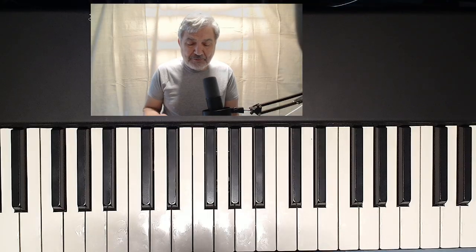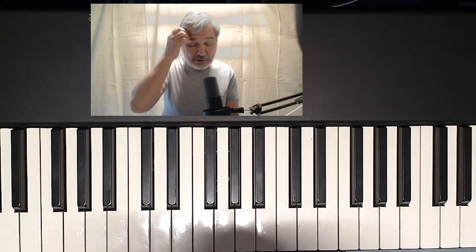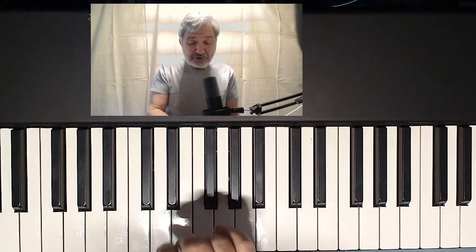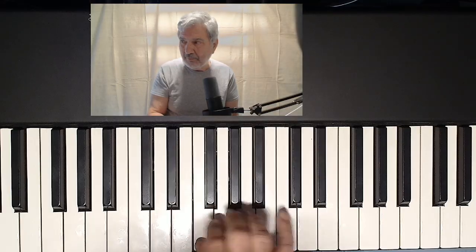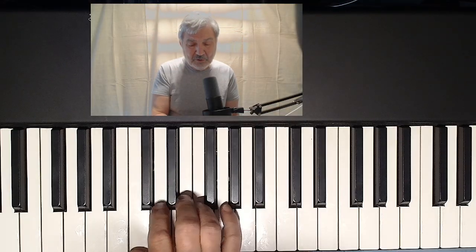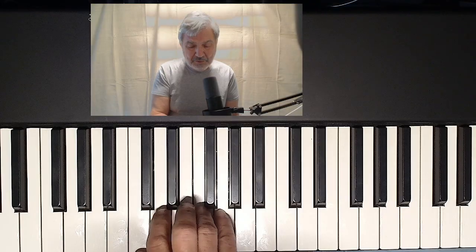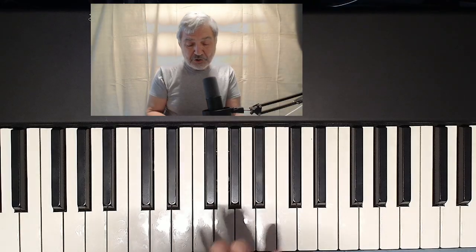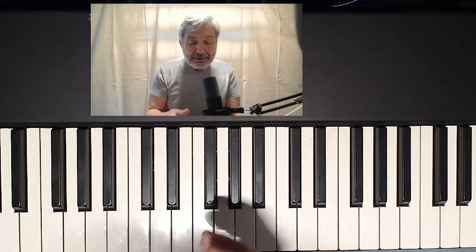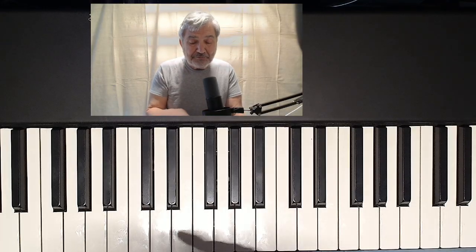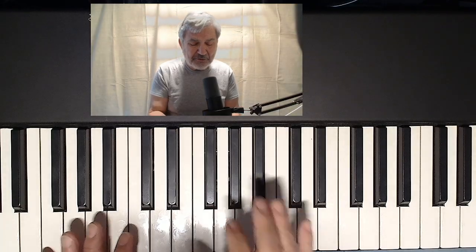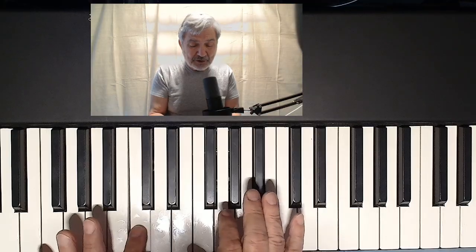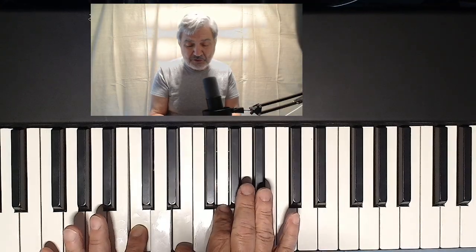One way of thinking about a major chord is if you have a major scale, and I'm going to do the C major scale. So a major chord consists of the first, third, and fifth notes in the major scale. So first note, third note, fifth note.